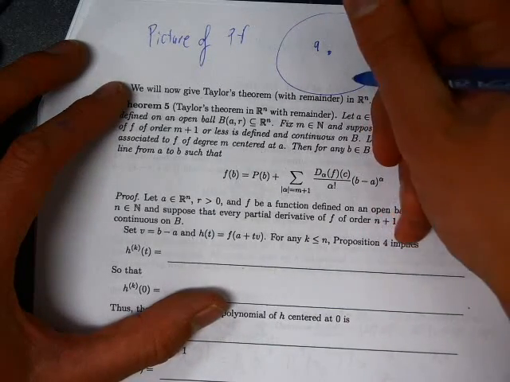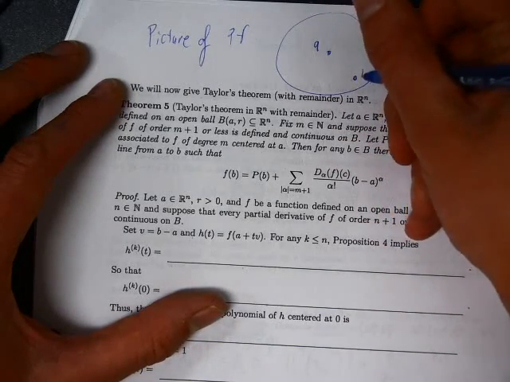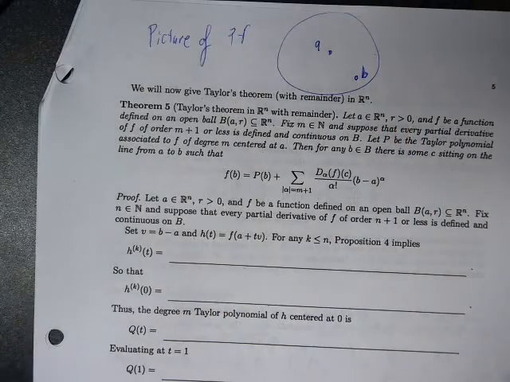There's the point A where I'm centering my Taylor polynomial. There's this point B where I would like to evaluate the function.